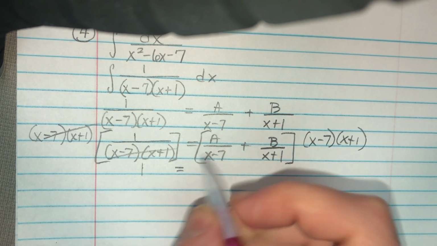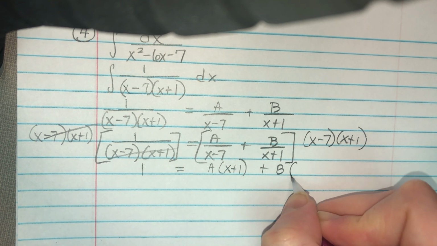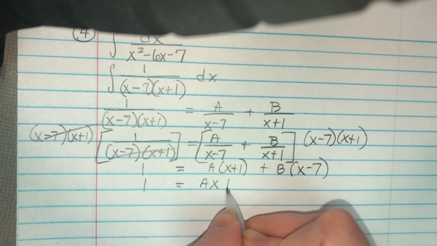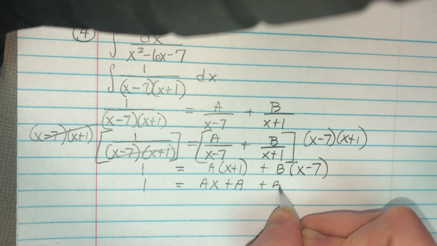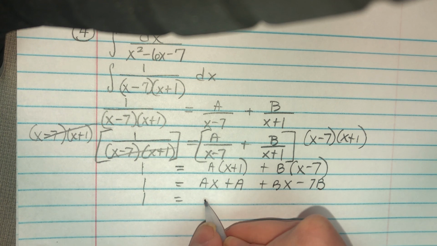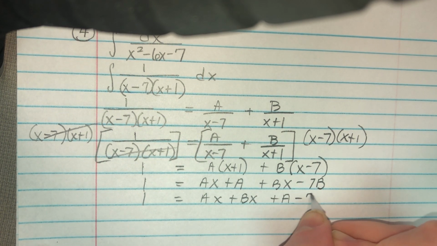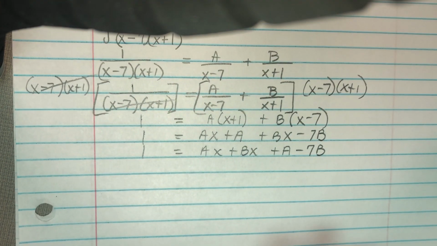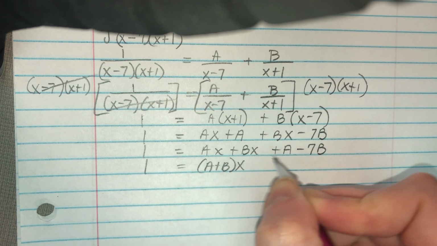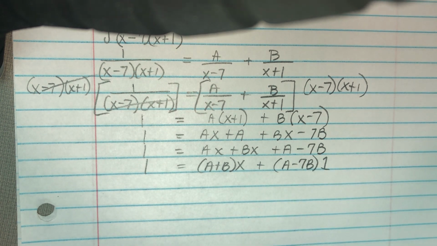So 1 equals a times x plus 1 plus b times x minus 7. Distribute: ax plus a plus bx minus 7b. I'm going to group the like terms: ax plus bx plus a minus 7b. I'm going to factor: a plus b times x plus a minus 7b times 1.